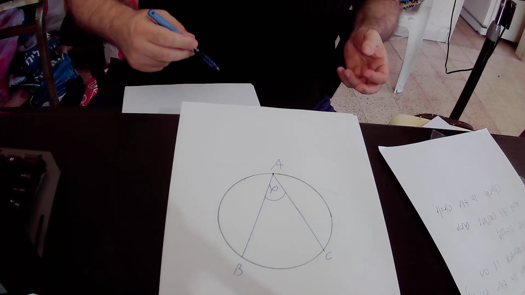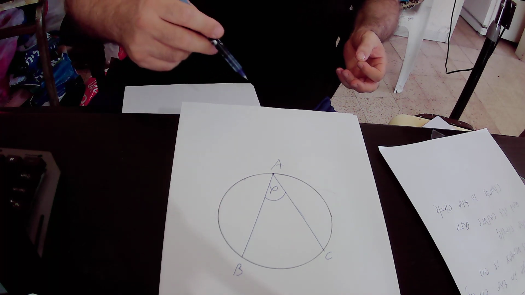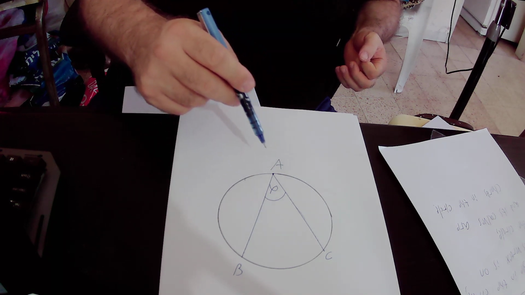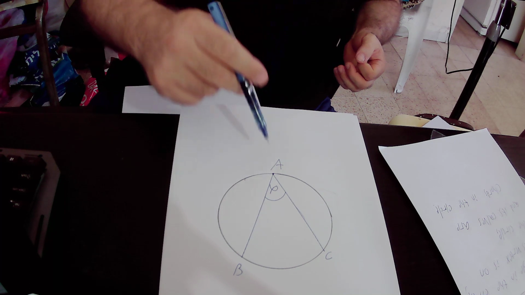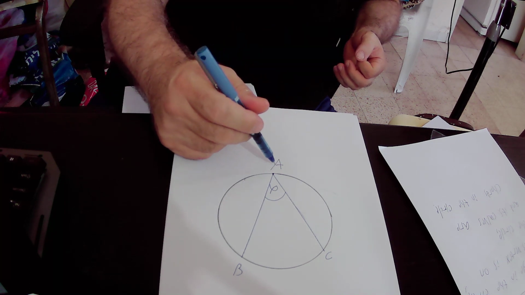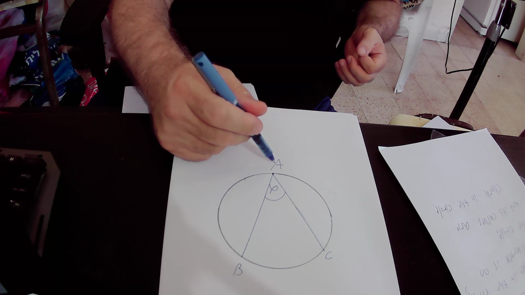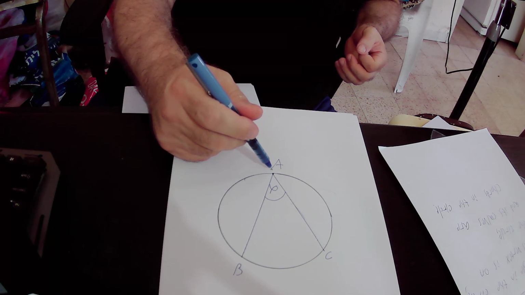Okay, so again, angle alpha is a peripheral angle because it is in the circle, and its vertex is at point A, on the circle itself.